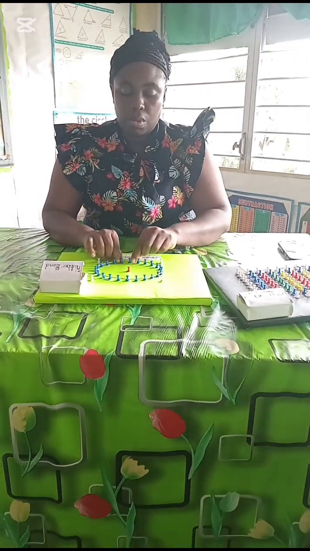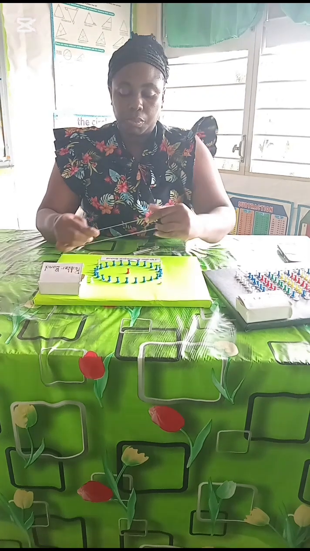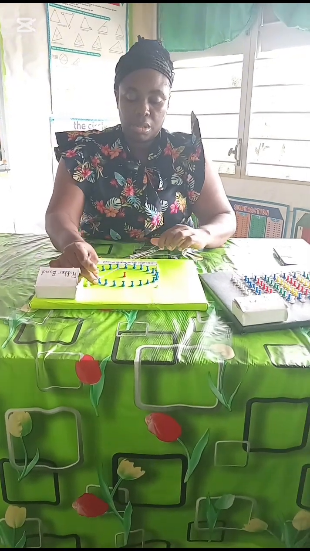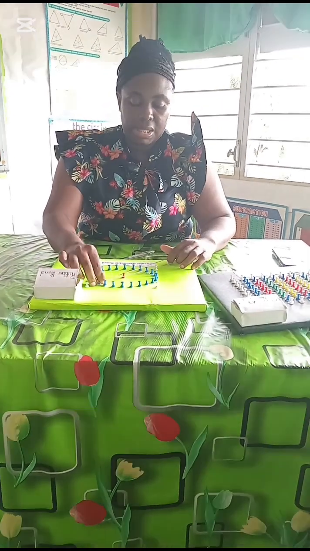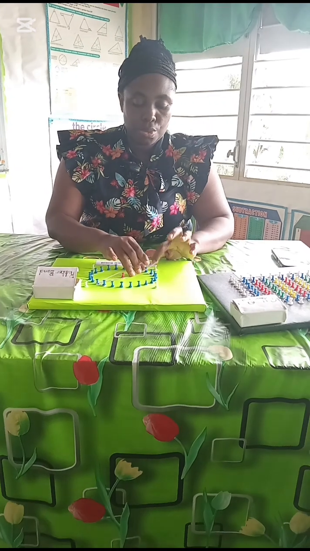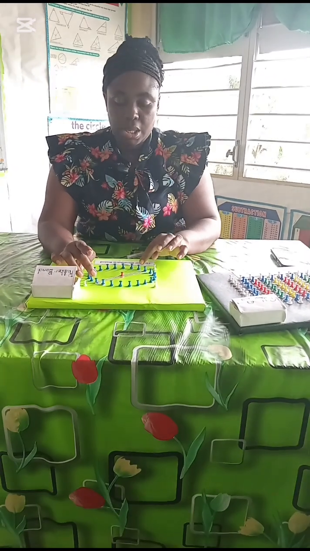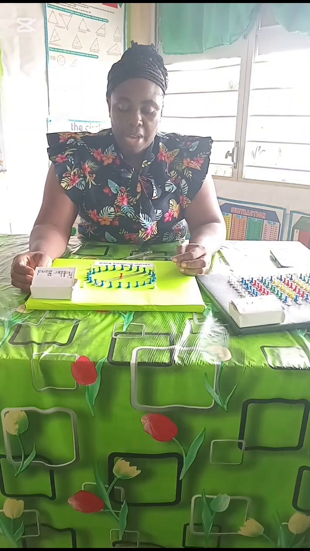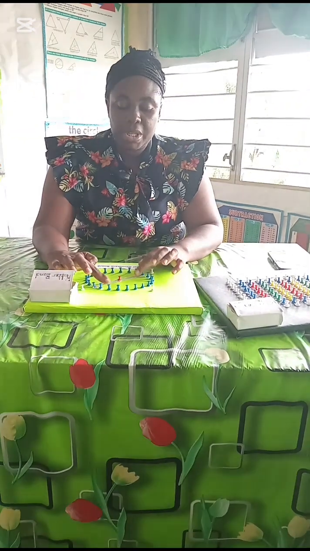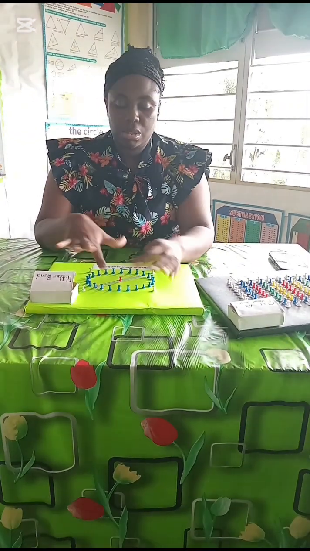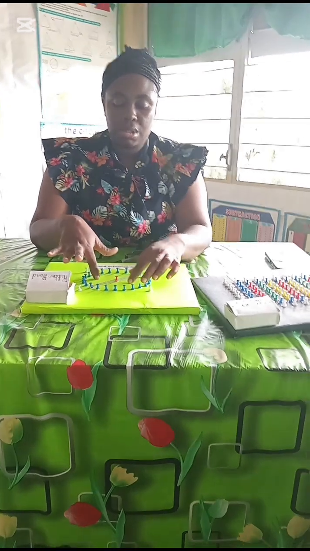Now also, we can use it to show them the diameter, which is a line that passes through the center of the circle to the other side. So we have the diameter here, and we can see that the diameter forms semicircles, or two half circles.